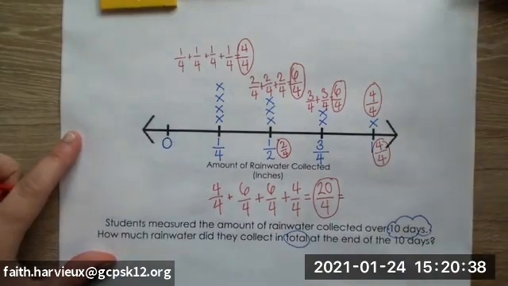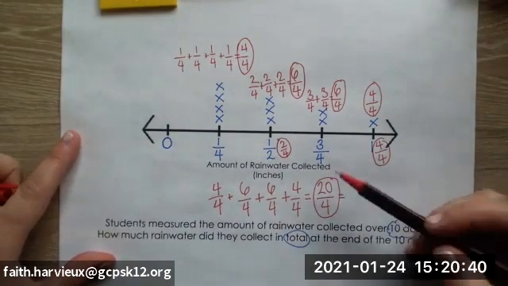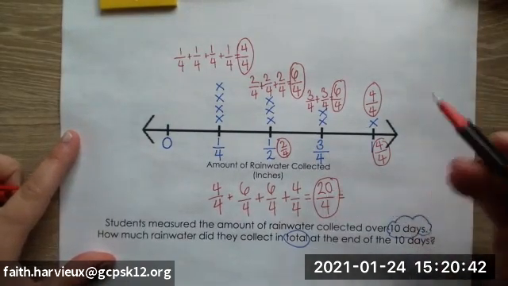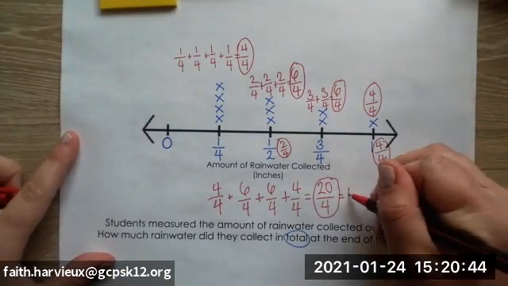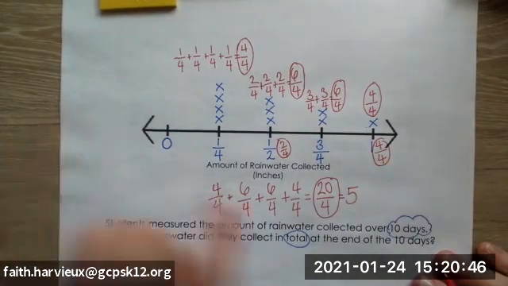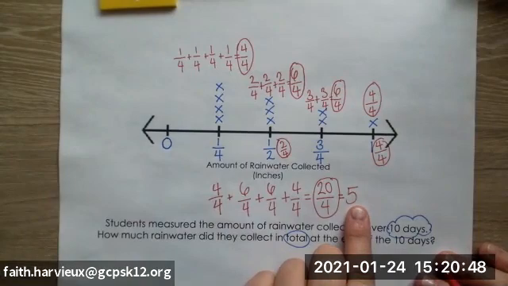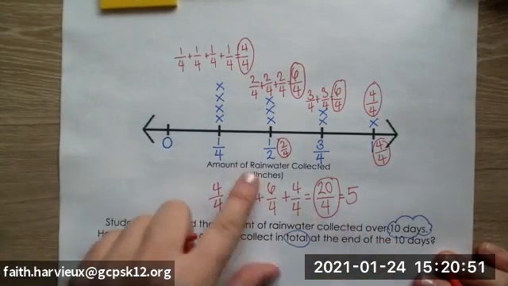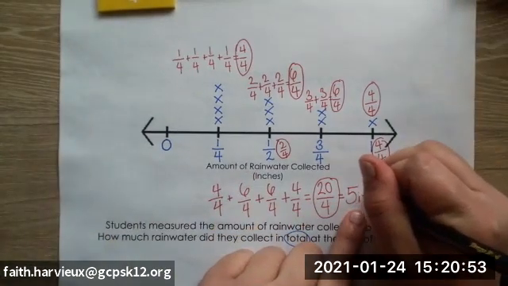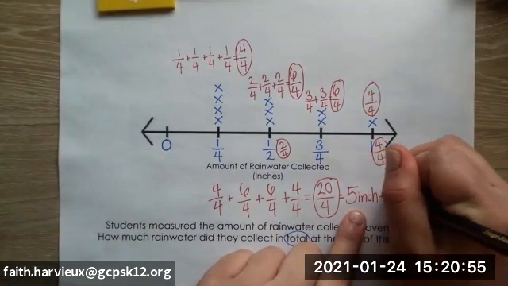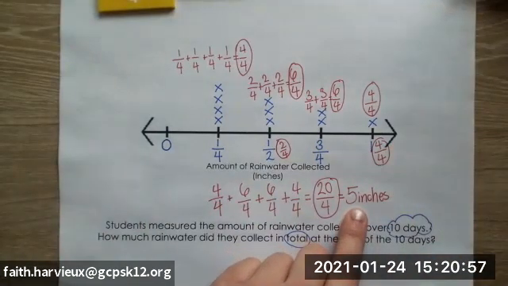What else does 20/4 equal? Well, I know that 4 can go into 20 5 times. So my answer is 5. So how much water did they collect altogether over the 10 days? They collected 5 inches of water after the 10 days.